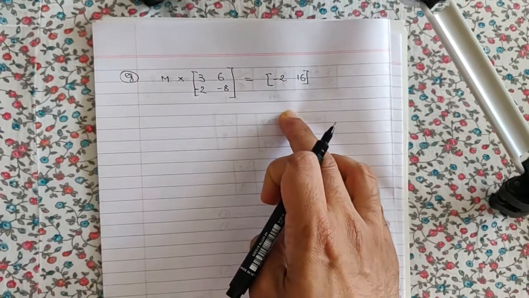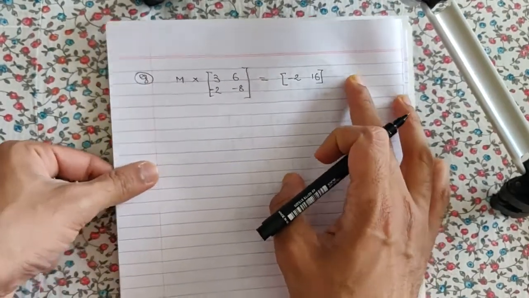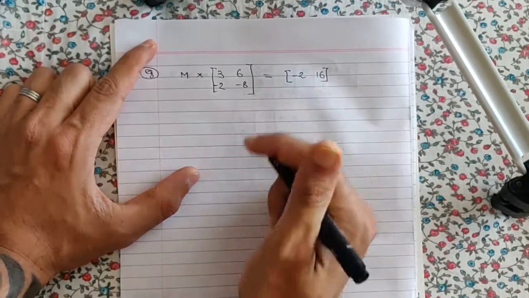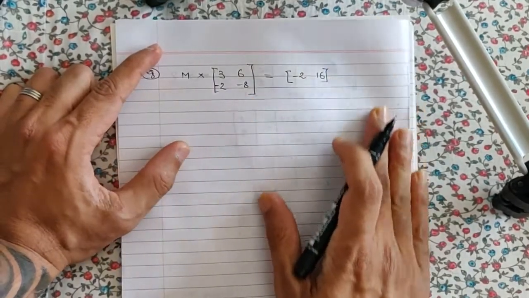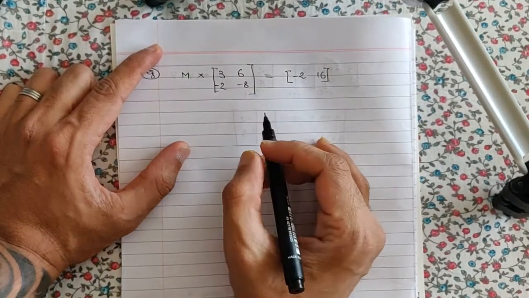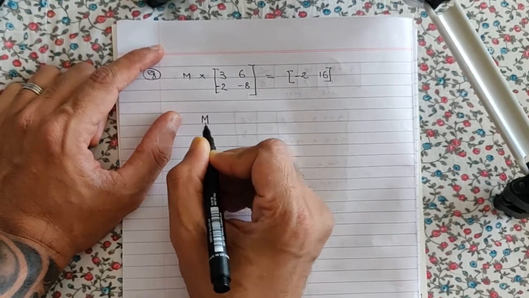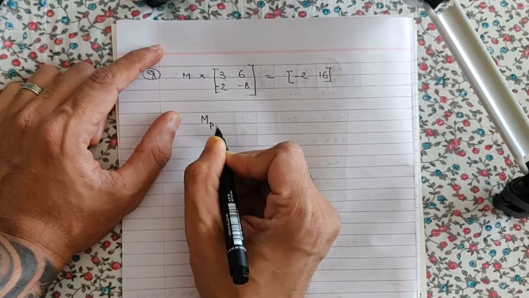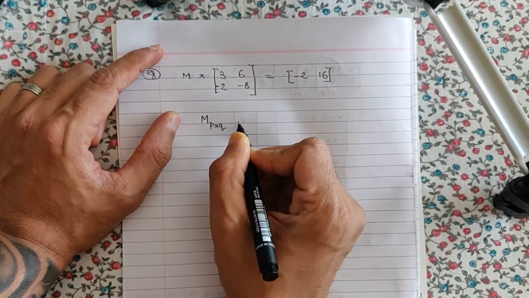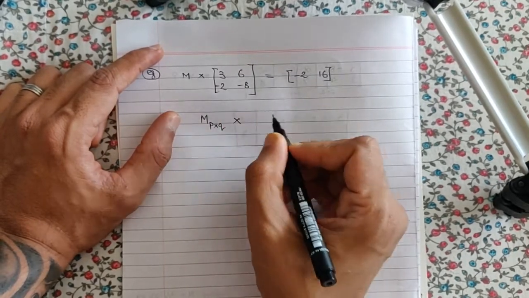Okay, so let's see how to do this. So we have to find an unknown matrix M. Let's apply the rule of compatibility. Matrix M, we don't know its order. Let's take its order as P by Q multiplied by this matrix.